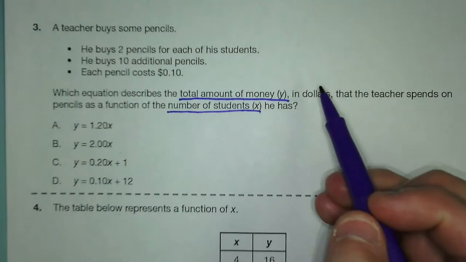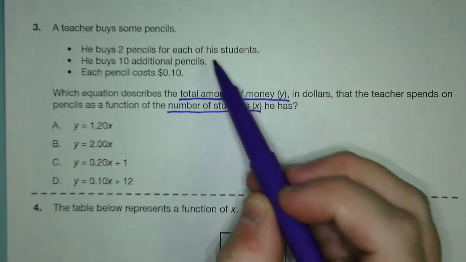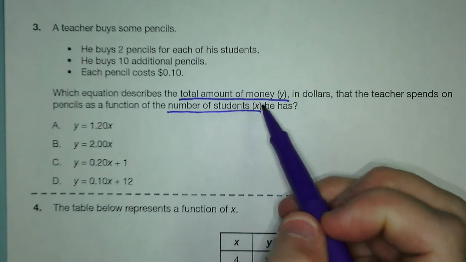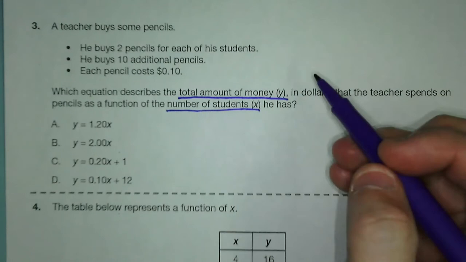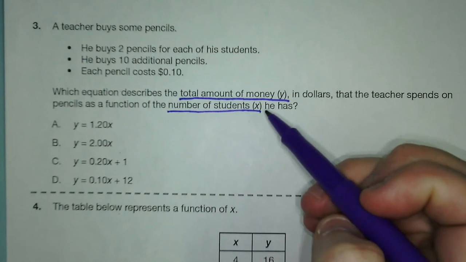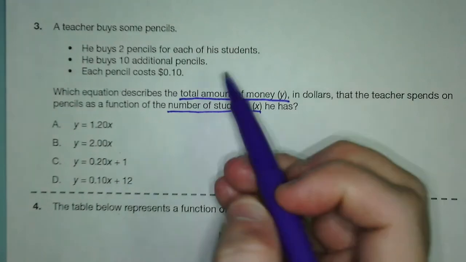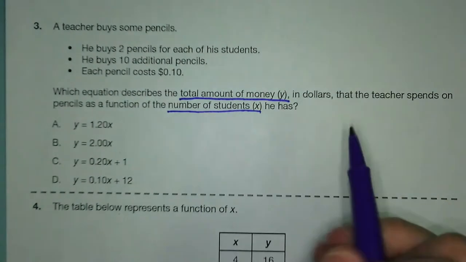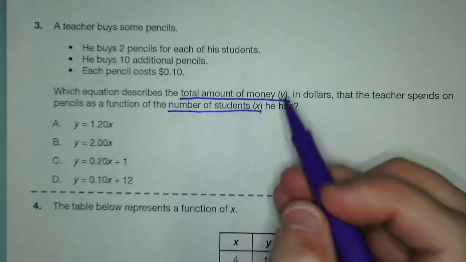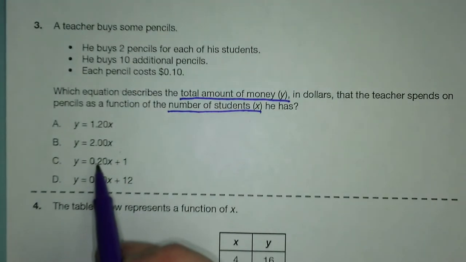So, okay, so again, Y, X is how many students. So let's see here. I don't think we're going to do 2 times x because we're not trying to figure out how many total pencils. Y is the total amount of money. So 2 pencils for each student, that means he spent 20 cents on every student. So I'm liking C right away.